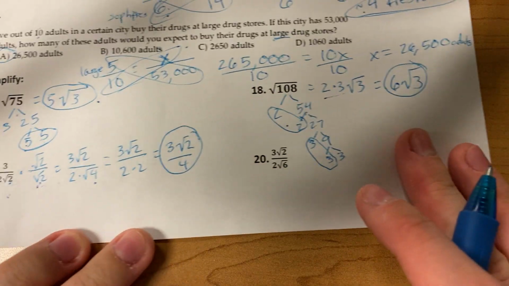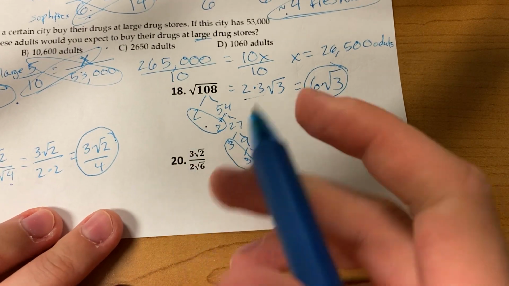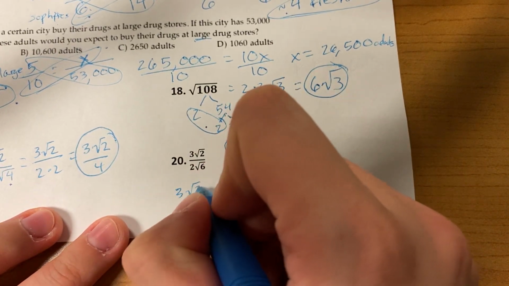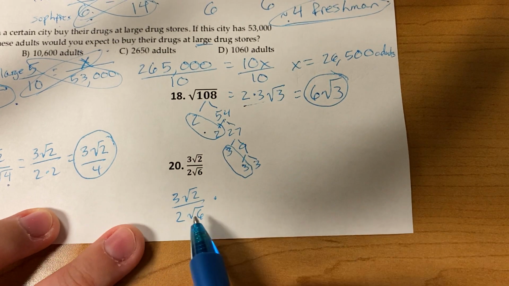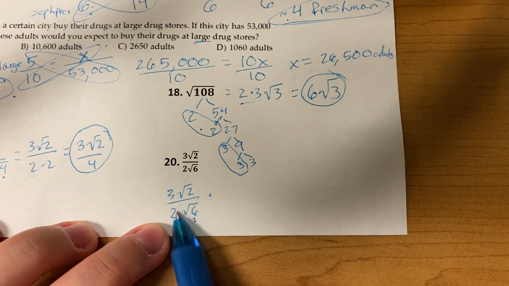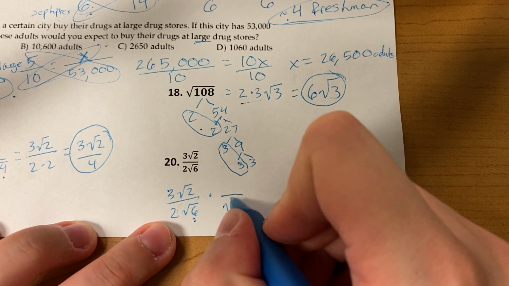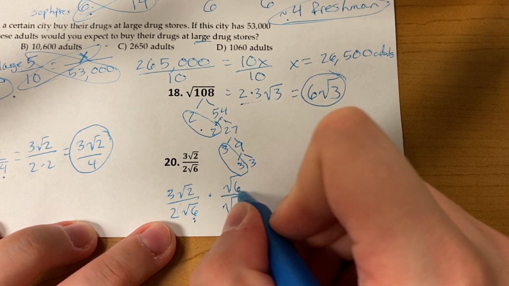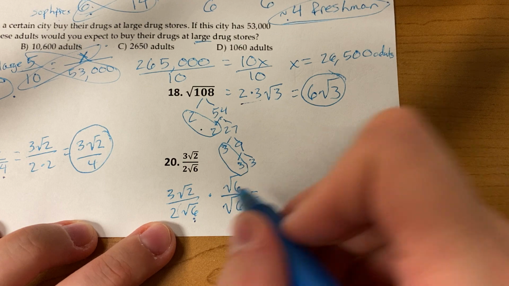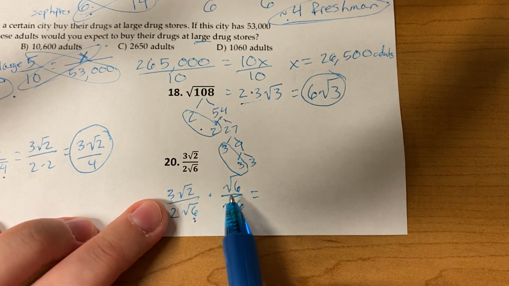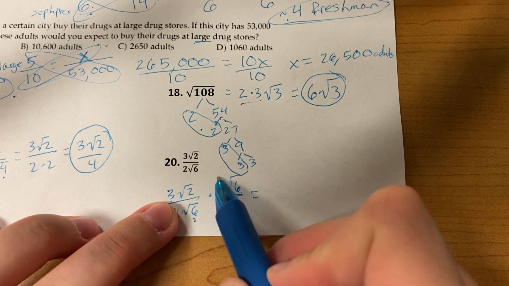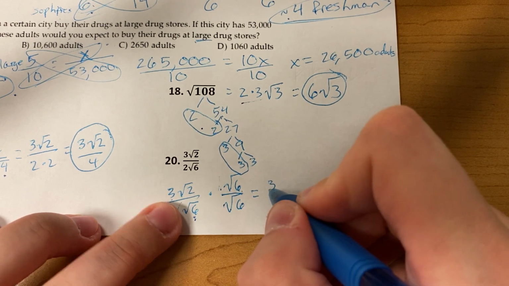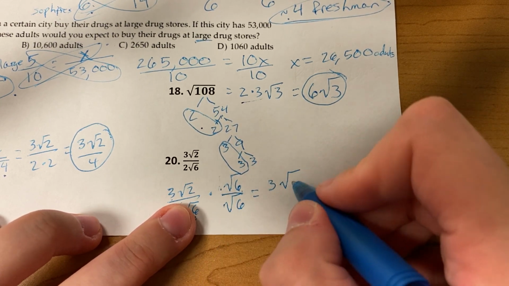All right, now I'm gonna have to rewrite this because I kind of got into this problem space a little bit. All right, but this is our last problem. So whatever radical I have in the denominator, it cannot be there, so I gotta multiply it by both my top and the bottom. So when we're multiplying radicals like this, we do outside with outside, inside with inside. So 3 times, and we have imaginary 1 here, is 3. 2 times 6 is 12.